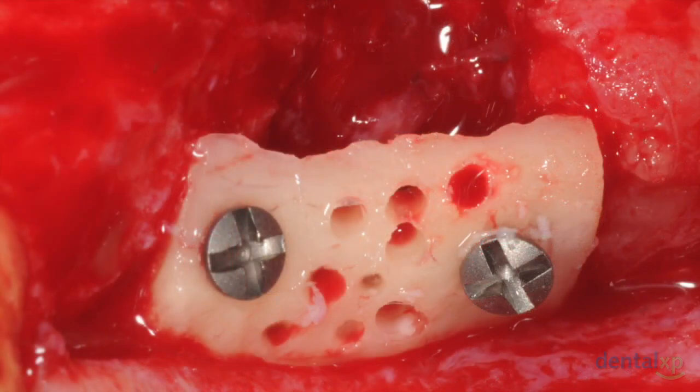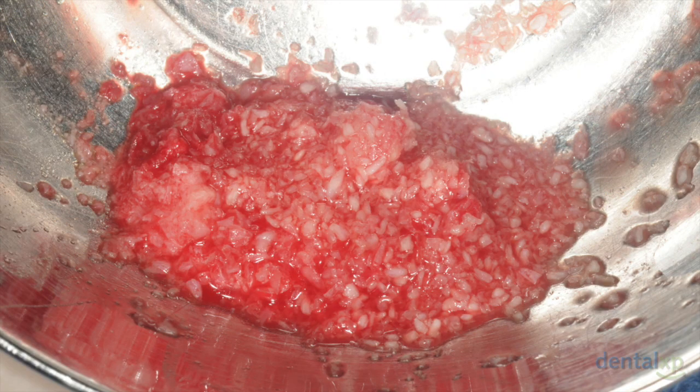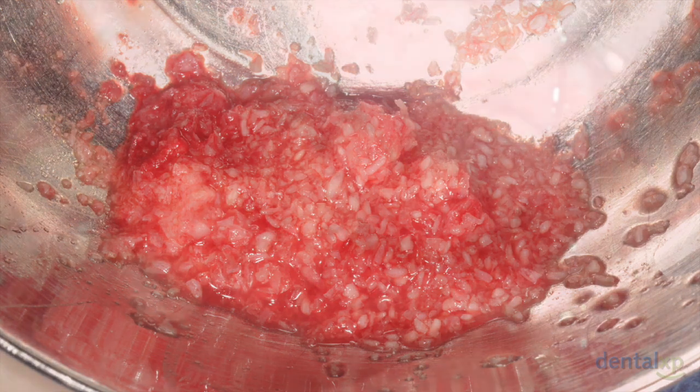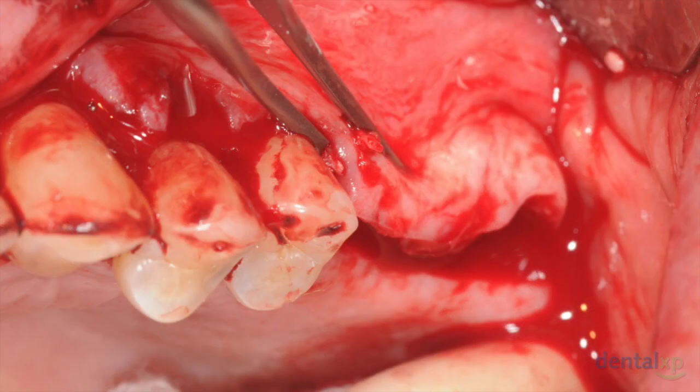We'll also place several perforations in the cortical shell for increased vascularization. For the sinus lift and the interpositional gap, we'll create a particulate complex using a mixture of autogenous particulate bone from the ramus and mineralized freeze-dried bone. Prior to the particulate grafting, we'll mobilize the flap using periosteal scoring to assure a passive and tensionless closure.